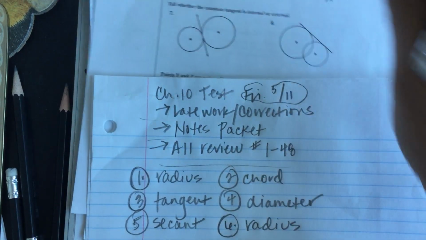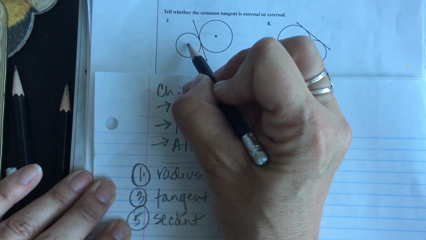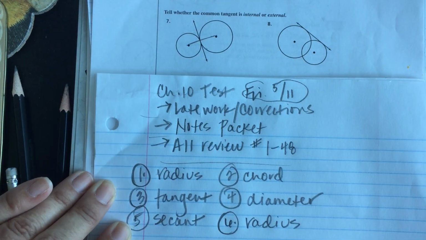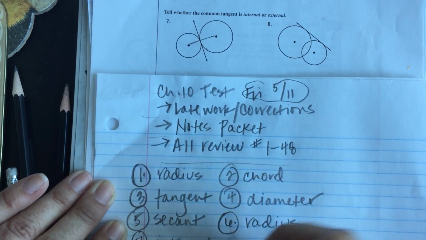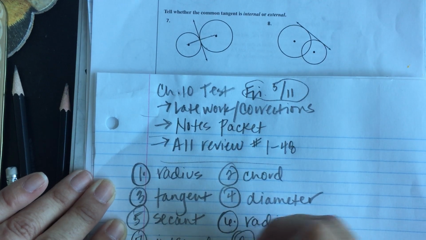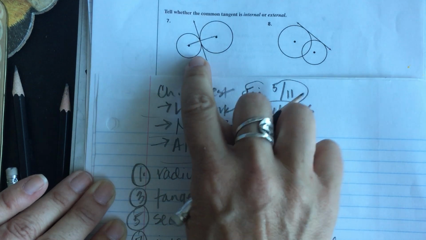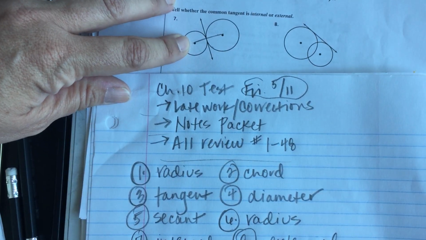Moving on. Common tangent is internal or external. If I remember right, the internal is if you connect the centers, the tangent goes through it. So I think number 7 is internal. Check your notes on that one, you guys, but I'm almost certain 7 is internal and 8 is external. My memory serves that if you can connect the 2 points and it hits that tangent line, then it's internal.